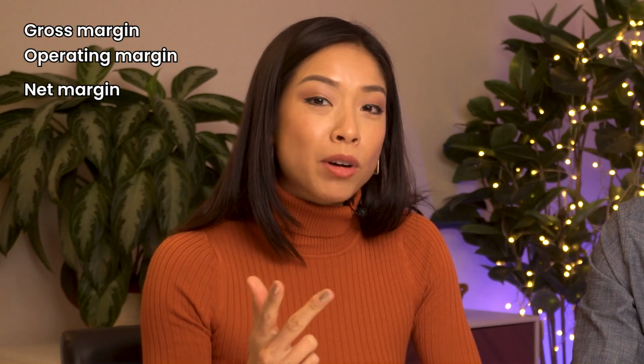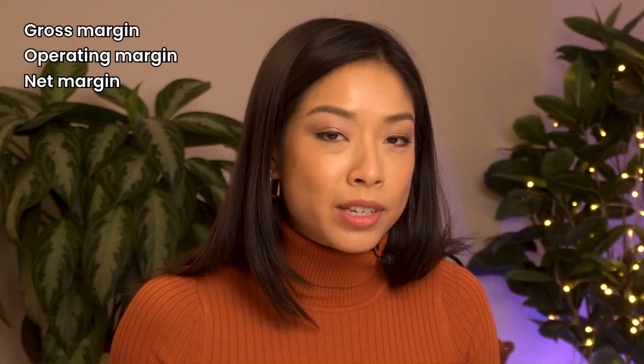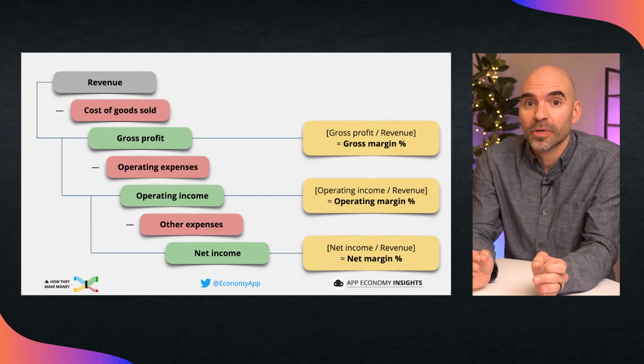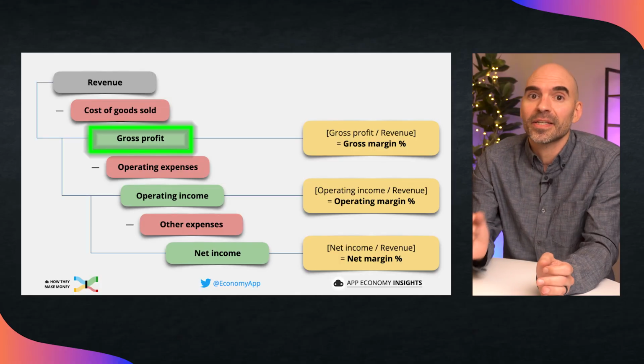All right, now let's turn to the next 3 crucial numbers to pay attention to, the margins. There are 3 margins you should know: gross, operating, and net margin. They are all expressed in percentage of revenue. The gross margin is an excellent way to measure a company's earnings potential. It represents the percentage of each dollar of revenue the company retains as profits after the direct cost to deliver the product or services. The formula for calculating gross margin is gross profit divided by revenue.